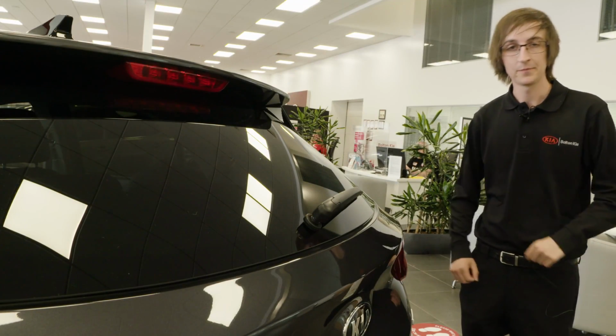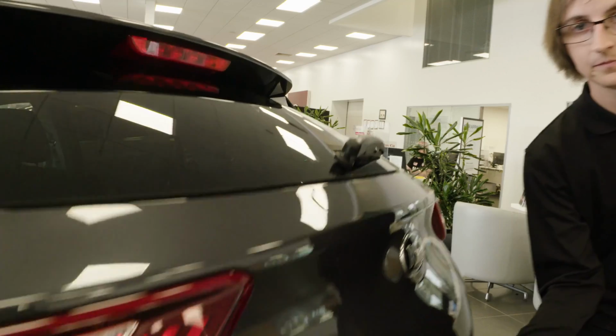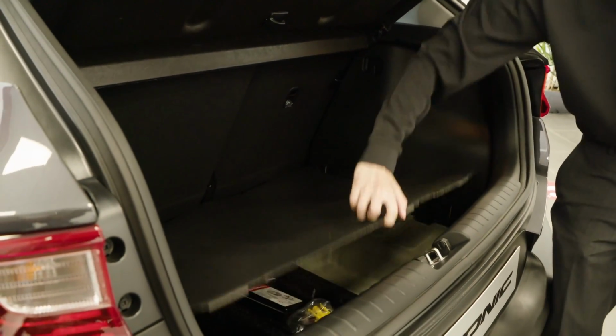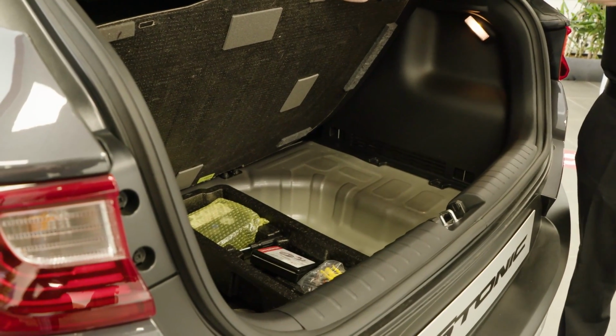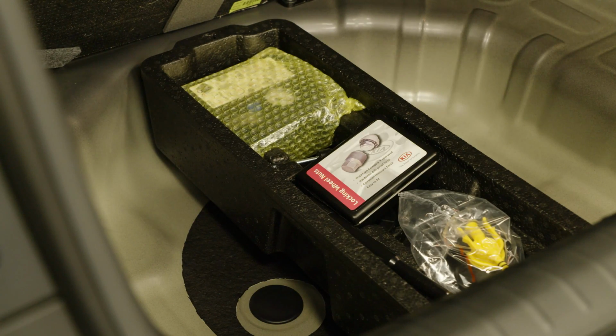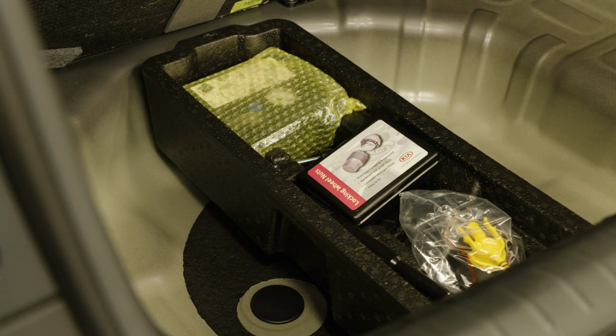In case of punctures, you need to go in the boot. Below the floor, you will find the puncture repair kit, included inflator, your locking wheel nut and the towing eye. As you can see, there is enough room to store a spare wheel if you choose to purchase one.